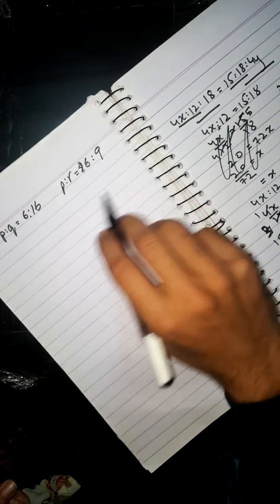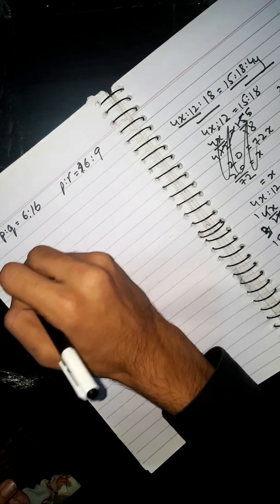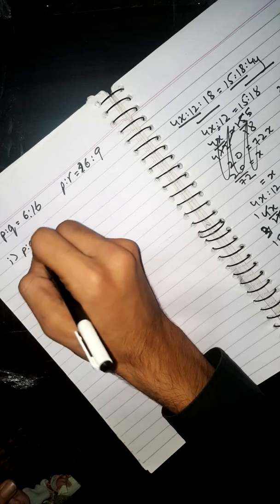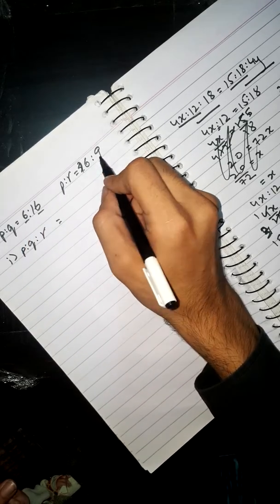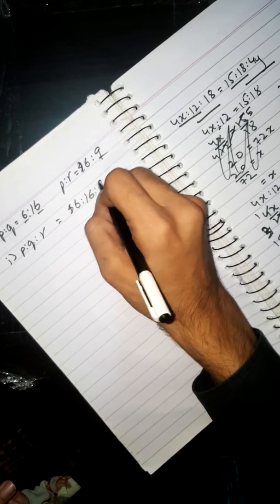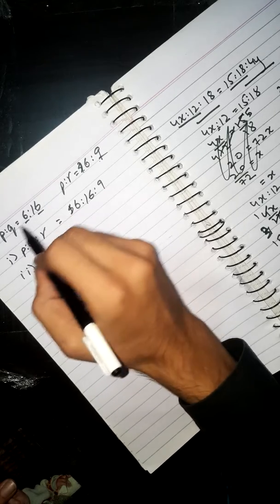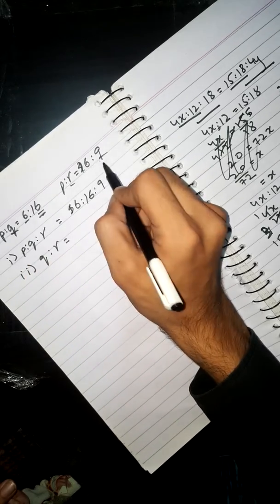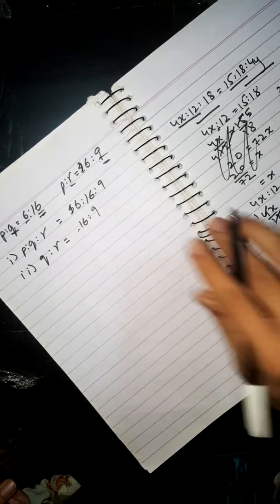Yes, this is correct. So now what we needed to find was, number 1, P ratio Q ratio R comes out to be 6 ratio 4 ratio 9. And for the second part, Q ratio R will come out to be 4 ratio 9.